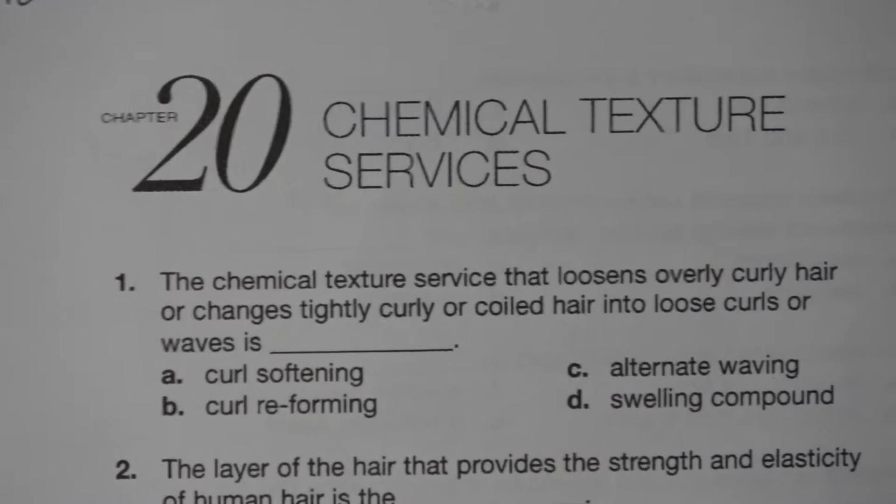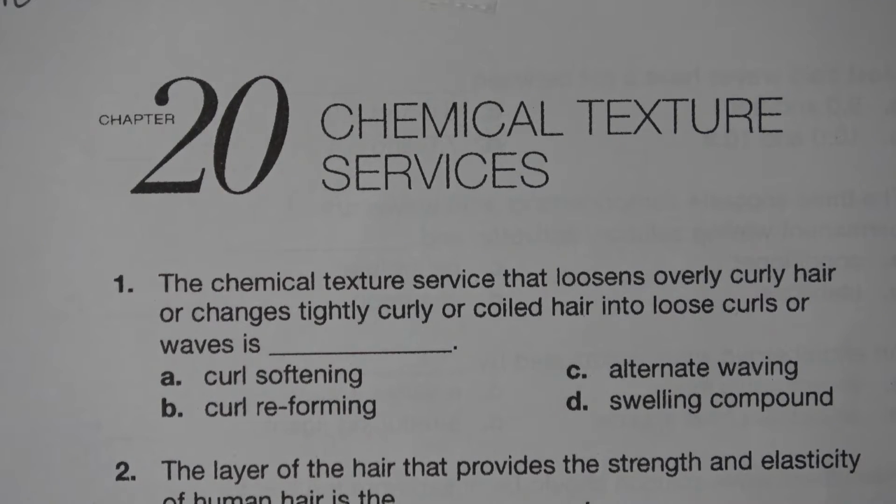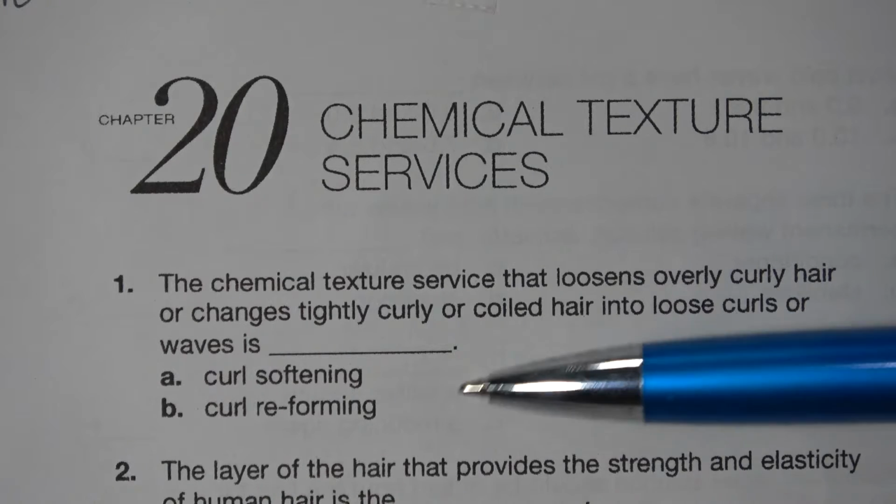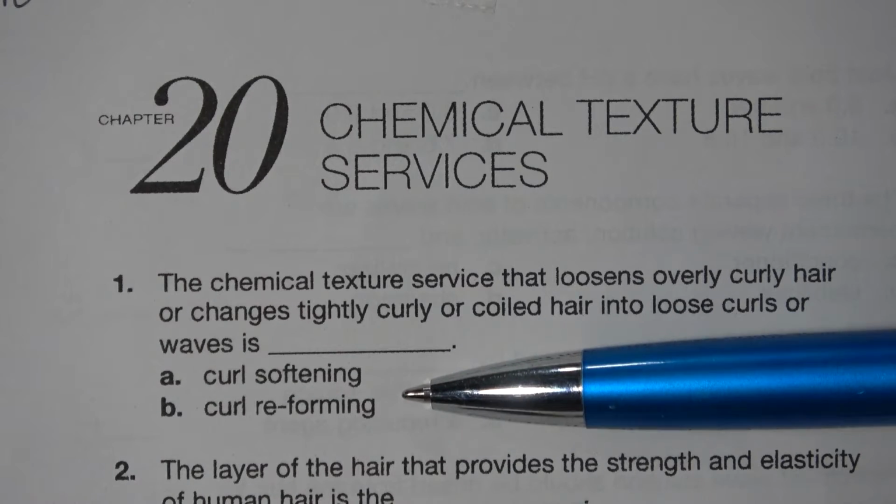Chapter 20, Chemical Texture Services. Number 1. The chemical texture service that loosens overly curly hair or changes tightly curled or coiled hair into loose curls or waves is A. Curl softening, B. Curl reforming, C. Alternative waving, or D. Swelling compound. And your correct answer is B. Curl reforming.